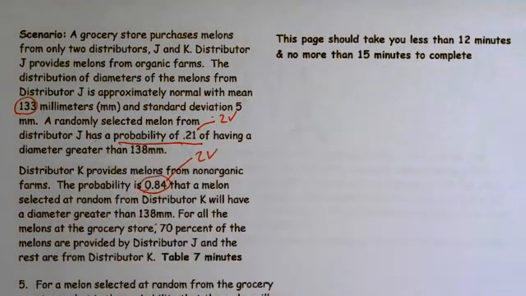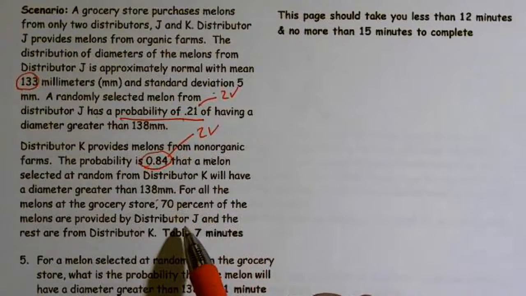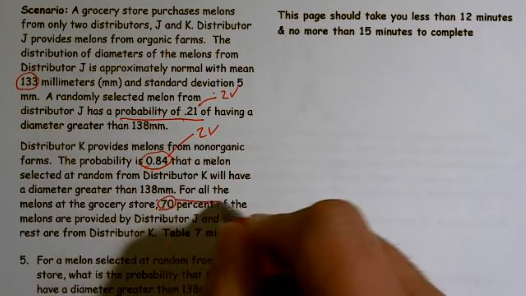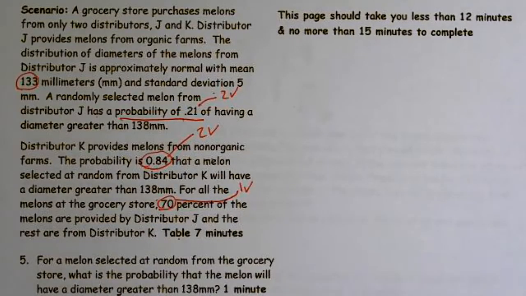We have size and it has to be from distributor K. For all the melons at the grocery store, 70% of the melons are from distributor J. Hey, that's 1 variable. That's tied to where they're from, and it's only from distributor J.